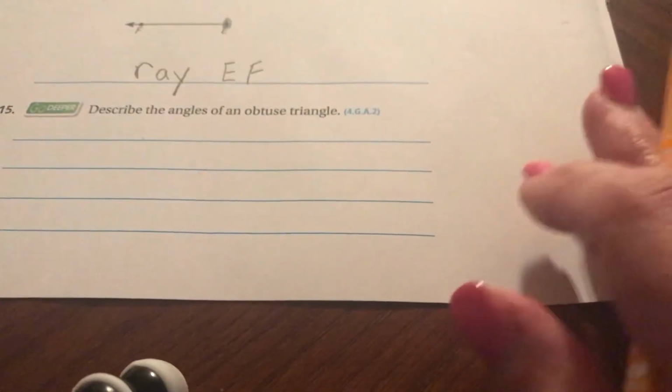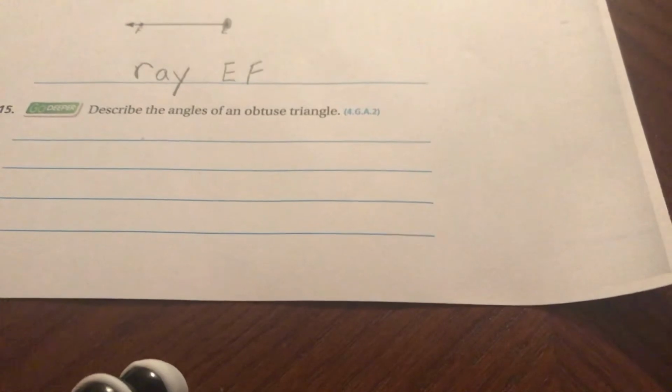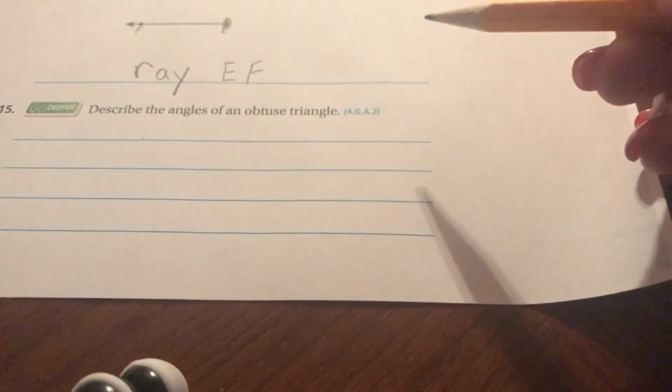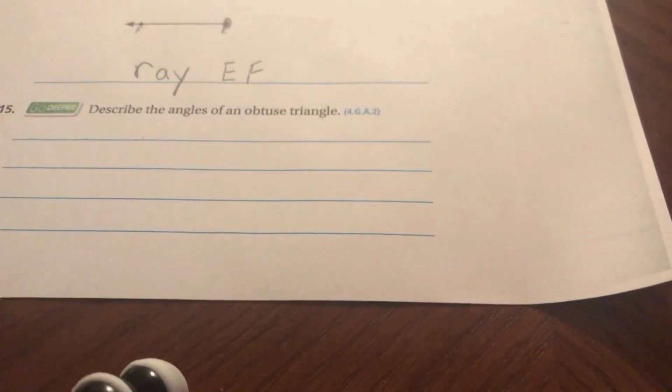All right, last but not least, this is really not that bad, even though it says go deeper. It's just a written response. Describe the angles of an obtuse triangle. Well, if you go back to 10.3, the triangles, it'll give you the definition for an obtuse triangle. And remember that one of the angles has to be obtuse.